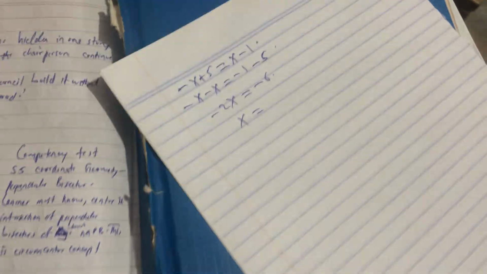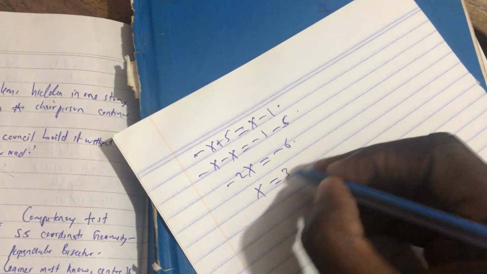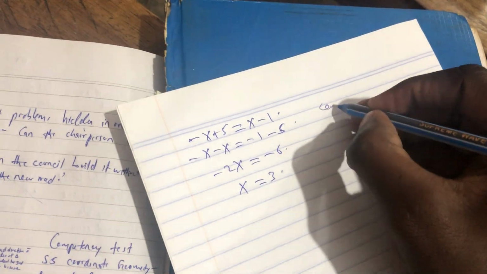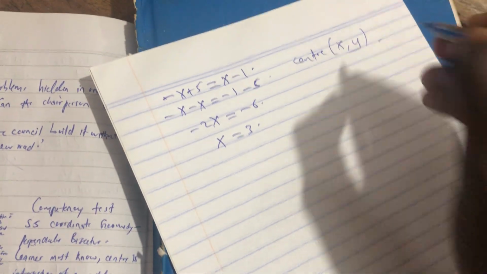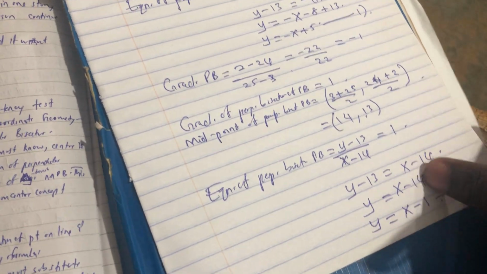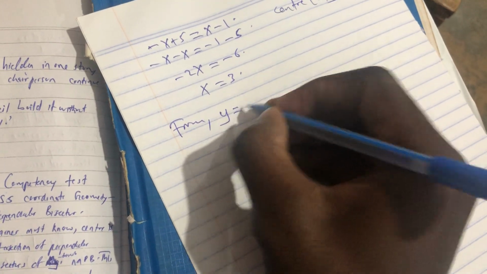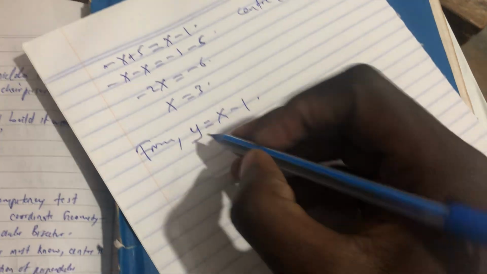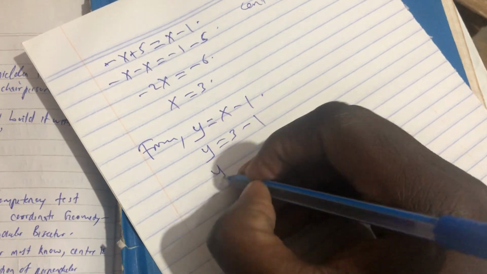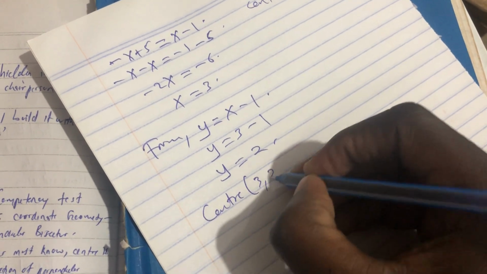When I substitute my x, if you don't trust me, I have my calculator. 6 divided by 2 gives me 3. Are we together? To find my y, remember I want to find my center, which is found by (x, y). However, I don't have my y yet. I'm going to substitute into the equation y = x - 1, so y = 3 - 1. My y is equal to 2. Therefore, my center is (3, 2). Well solved, and that is the first problem we have solved.